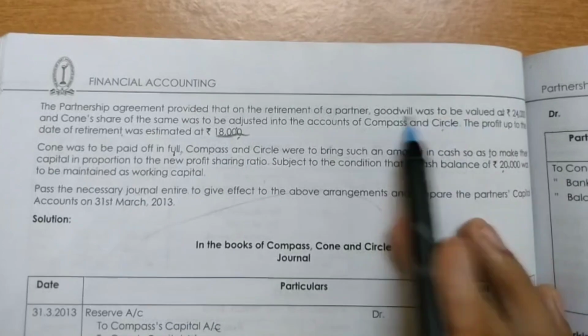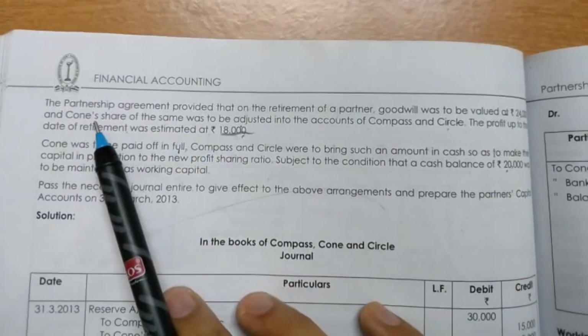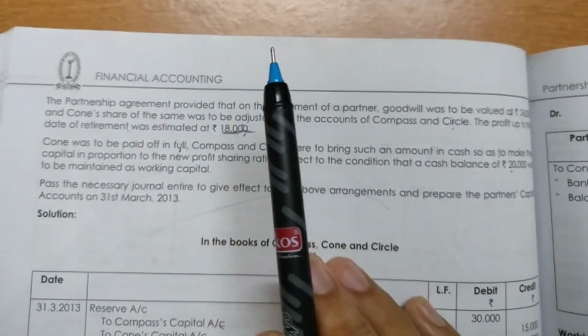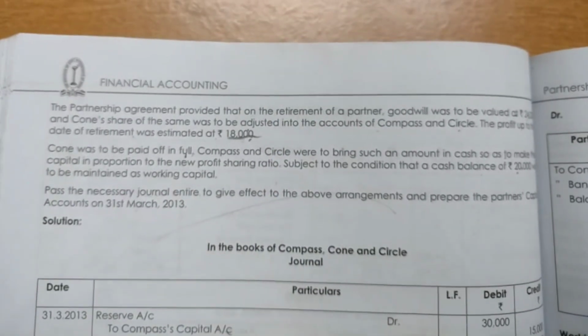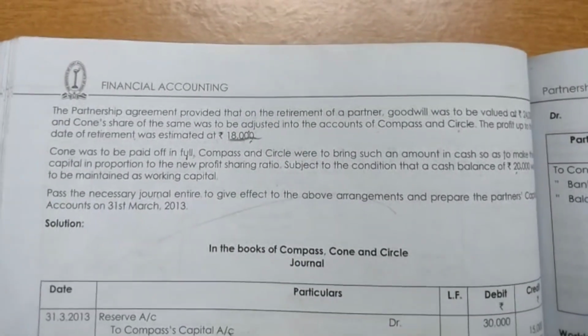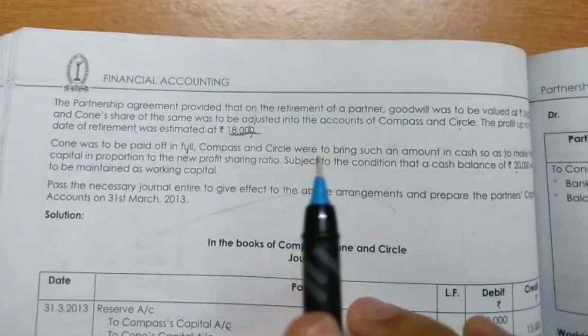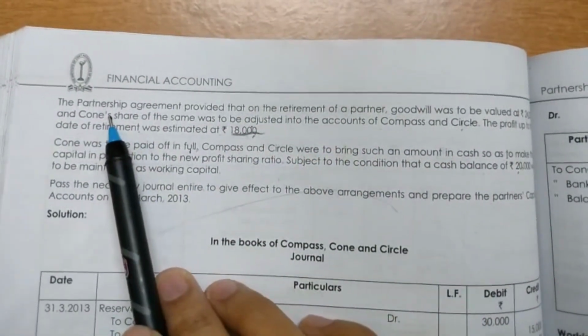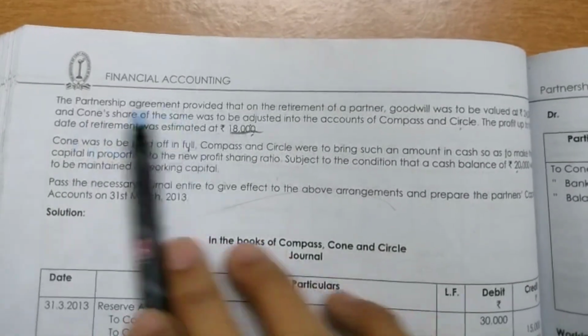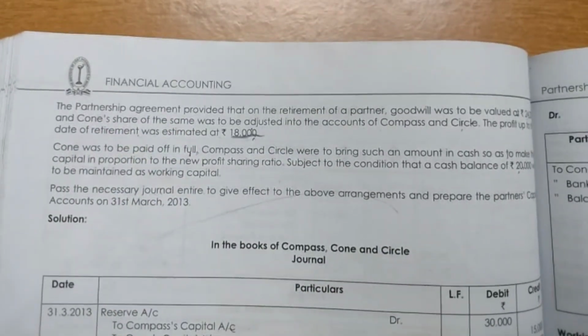So goodwill of the firm is given as 24,000 and Cone's share of it. So Cone's share, we all know that new profit sharing ratio is how much? New profit sharing ratio is, old profit sharing ratio, the profit sharing ratio when the retiring partner was there and had not gone. That is, Cone is a retiring partner, right? So all these three had what? What was the old profit sharing ratio?